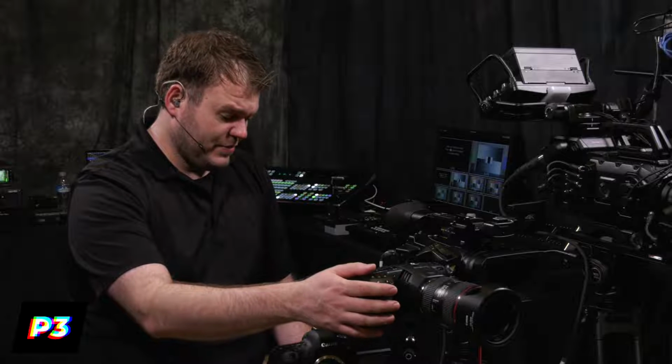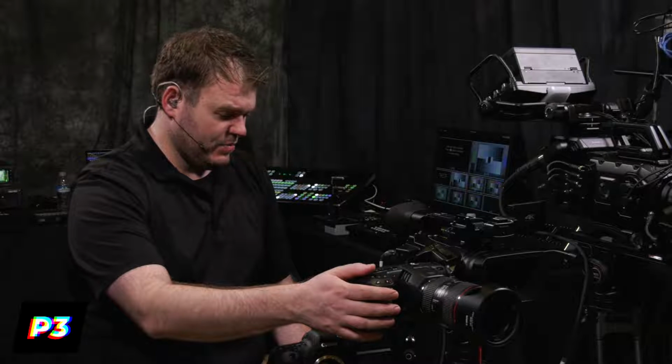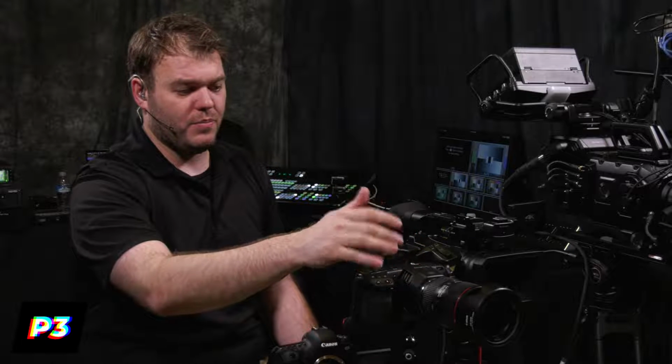So the pros of this camera: it is a great price point. This camera starts at $2,000, and the Blackmagic Pocket Cinema Camera 4K, the smaller one, starts at $1,300, and that is without a lens. That's just out of the box. The lens we have on it, like I said, is the Canon 24 to 105.